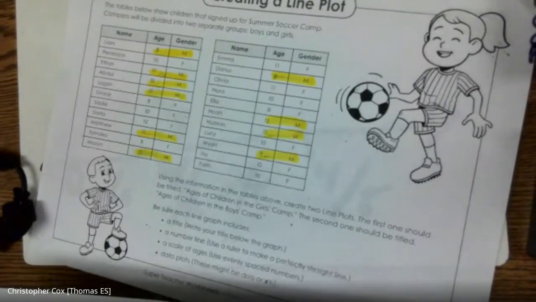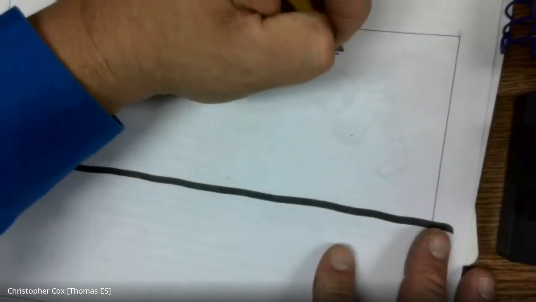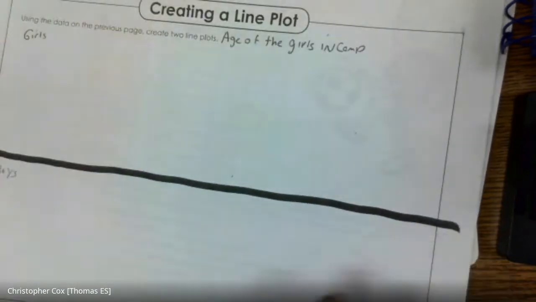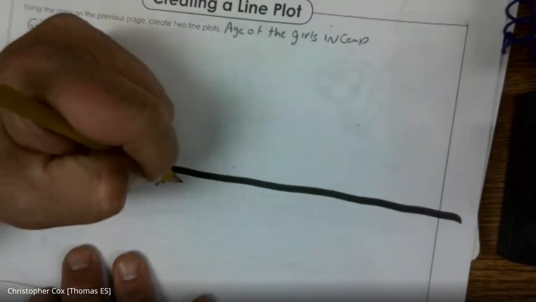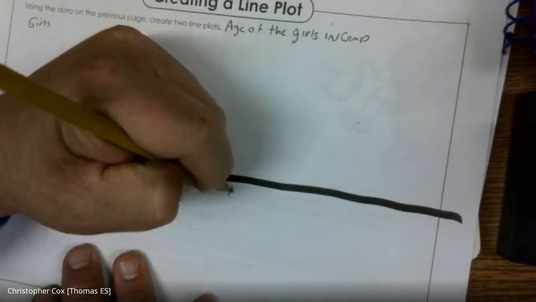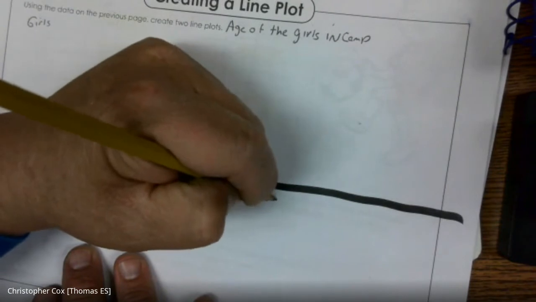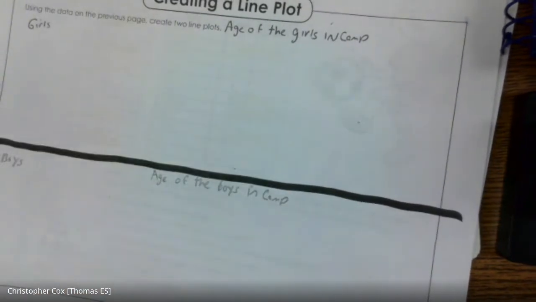Age of the girls. That's fine. In camp. I messed it up, but that's all right. And then we'll just keep it the same. Age of the boys in camp.